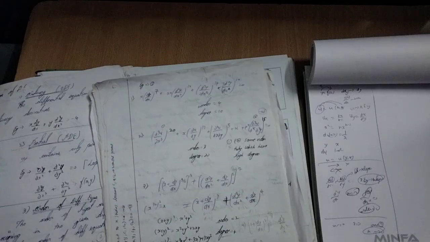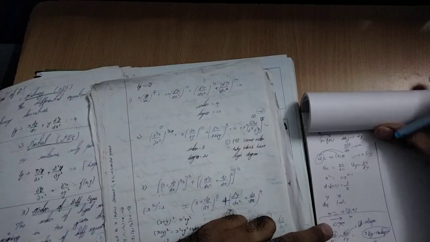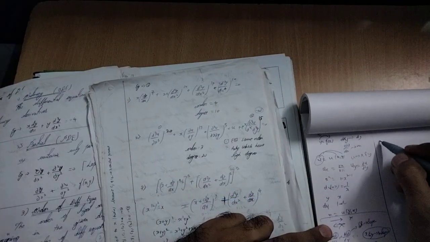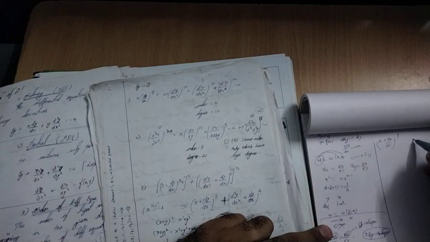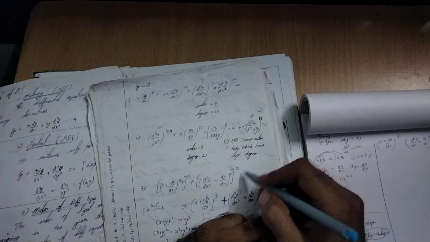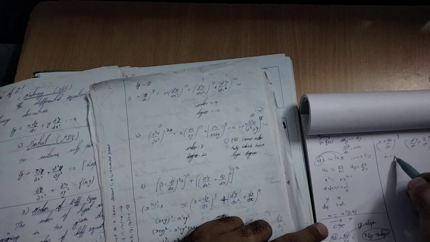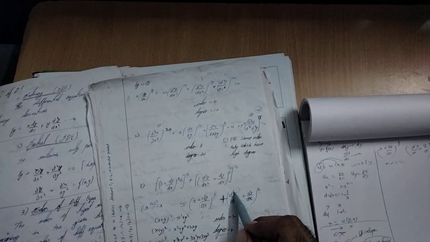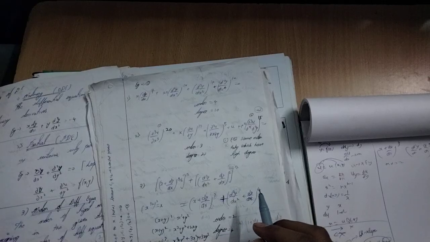Next, they have asked this question: what is the order and degree? Make this 2 inside. So x plus dy by dx, power 3, and d square y by dx square plus dy by dx, place this 2 inside, power 4. So the order is 2 and the degree is 4. I think you are catching the point.